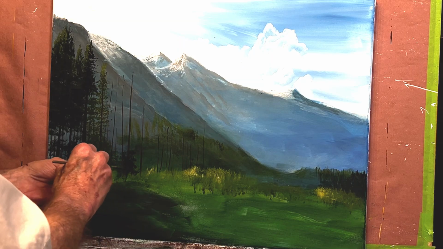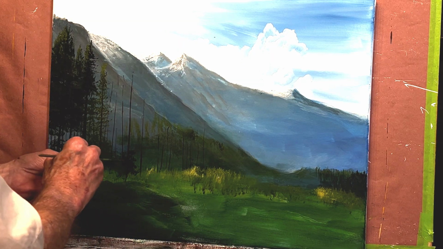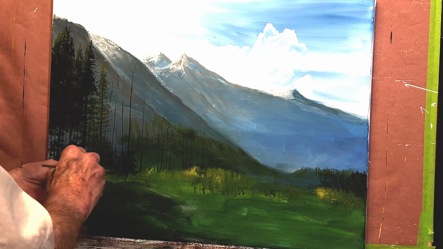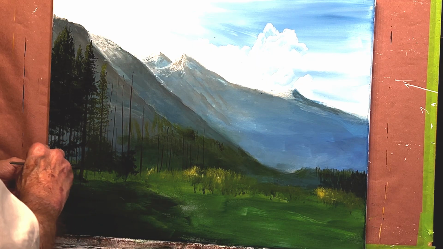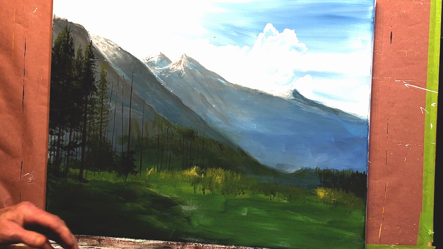So down in some of this area, we've got some areas that are in shadows, so we will shadow them up, darken them up.